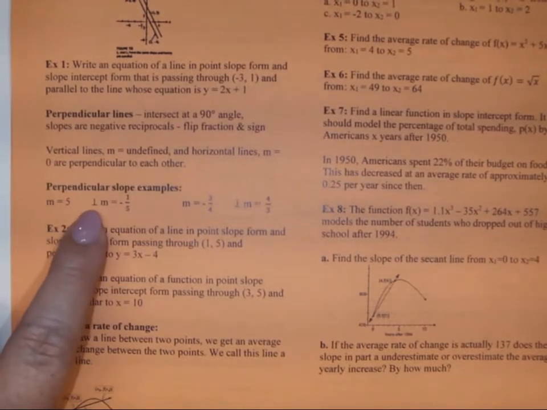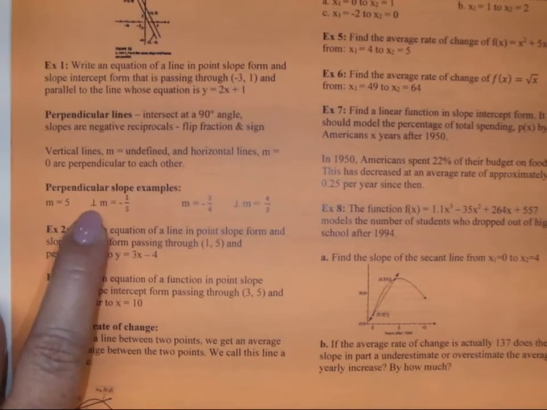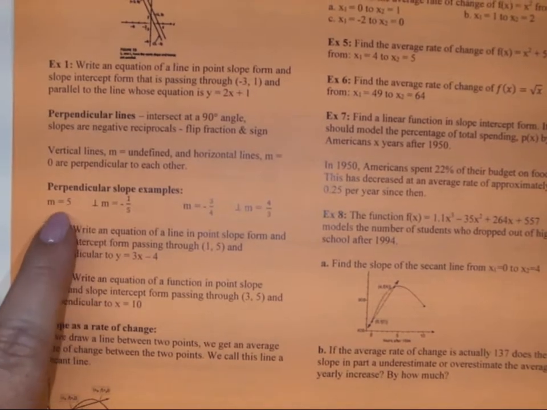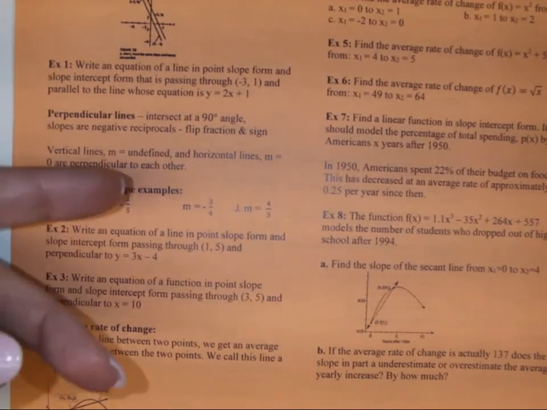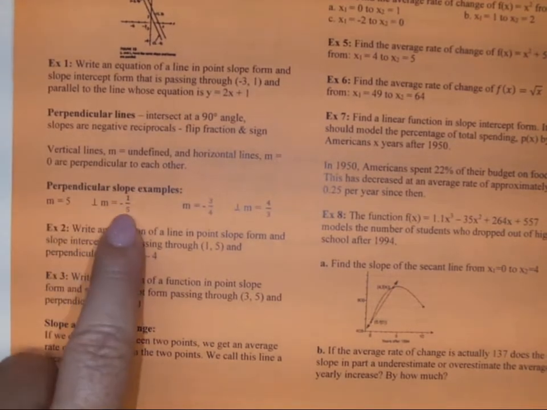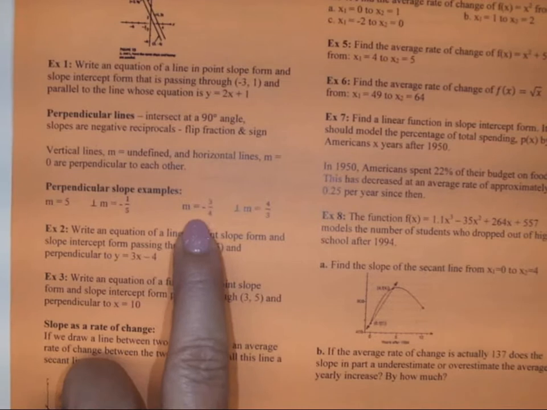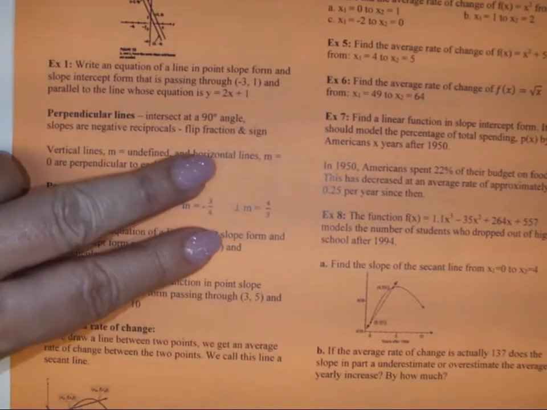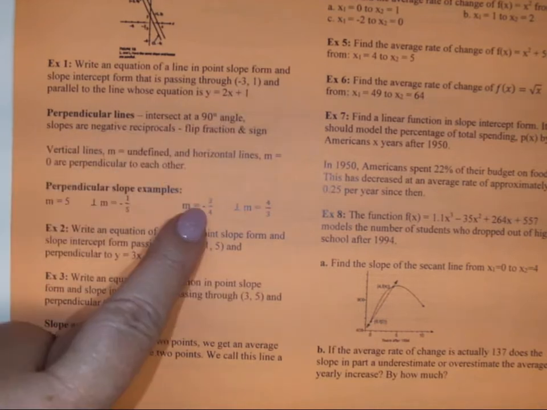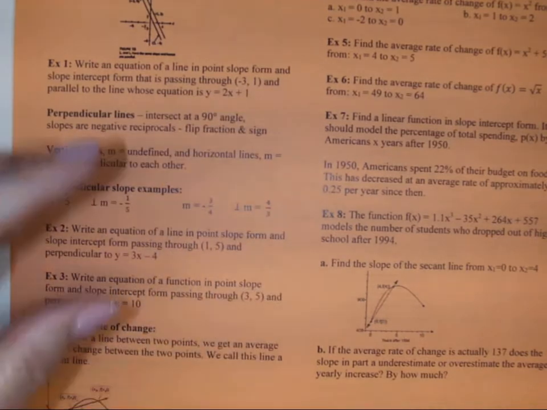This is the notation for a perpendicular. So a perpendicular slope of m equal to 5, you would flip 5, which is 5 over 1, and it would become 1 over 5, and flip the sign. If m is equal to -3/4, the perpendicular slope of that would be 4/3, flip the sign from negative to positive.